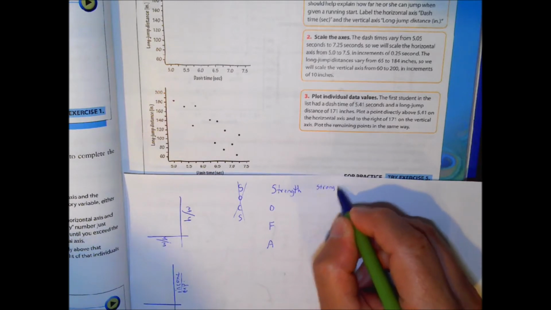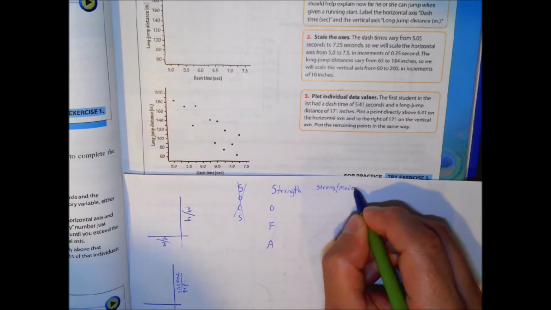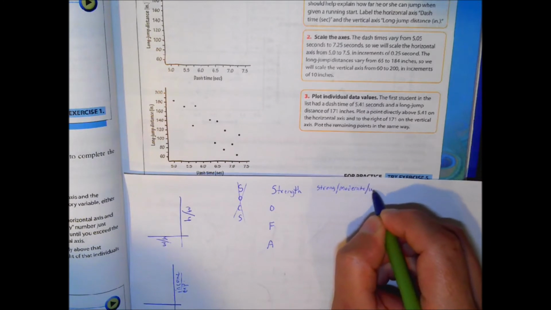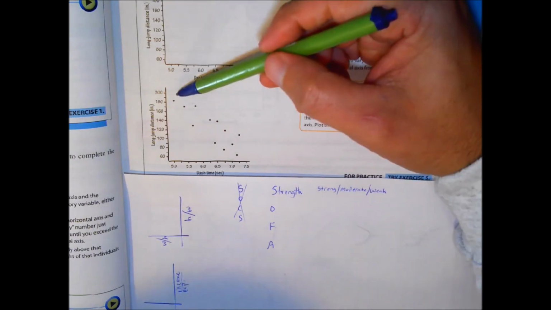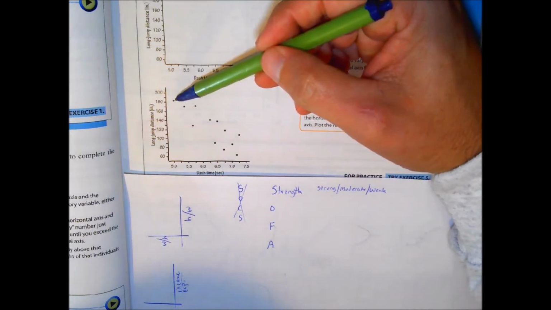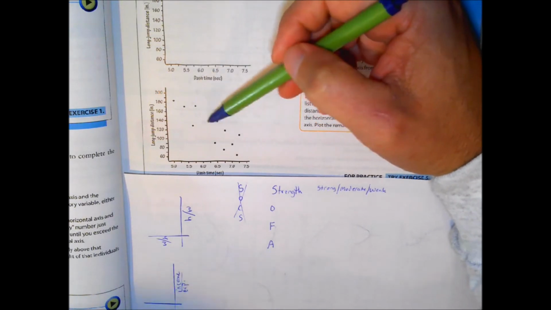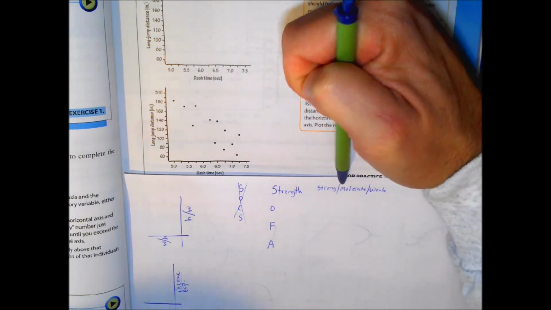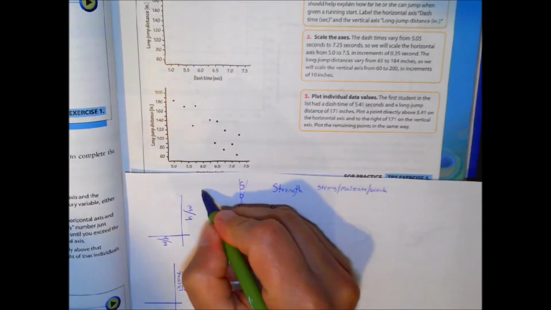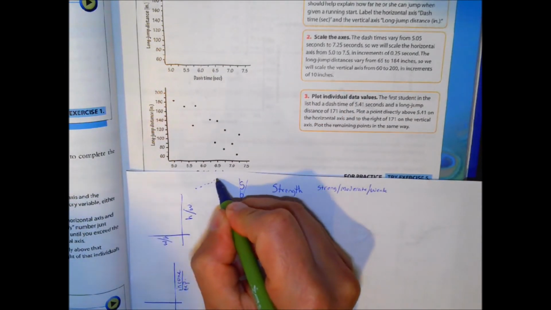This one here is fairly strong. We can see a clear form here. This one would be moderately strong. We're in between. Strong would be like if all the points were really close together in a straight line. Weak would be if they're scattered all over the place. Moderate is they have a form, but they're just a little bit scattered. The other one is outliers. This doesn't appear to have any outliers.